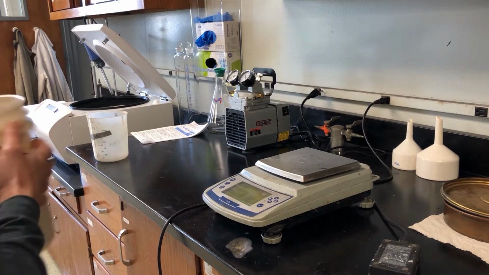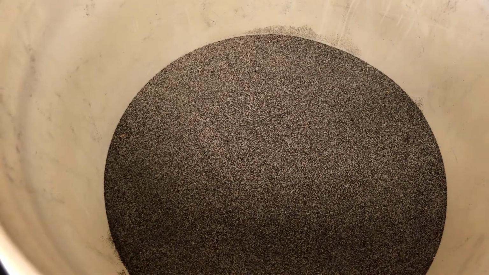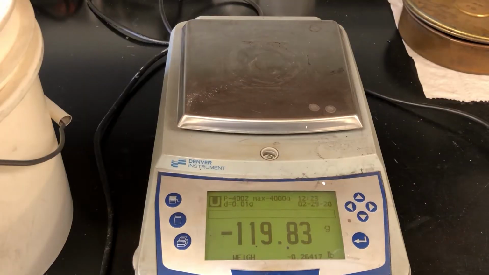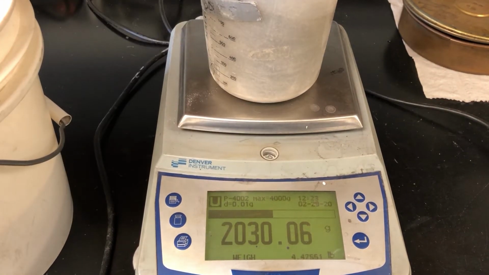The feed for this lab is a -28 mesh titanium bearing sand. It contains about 35% titanium minerals. It's important for this process that the material has a narrow size range, which we can see is the case. The black particles are the titanium bearing minerals that we want to target in this exercise. We are going to use a 2 kilogram sample for our process feed.